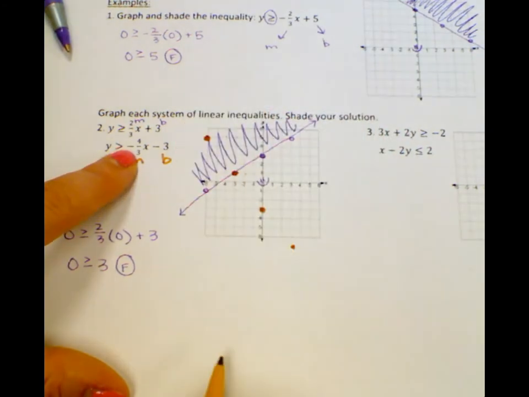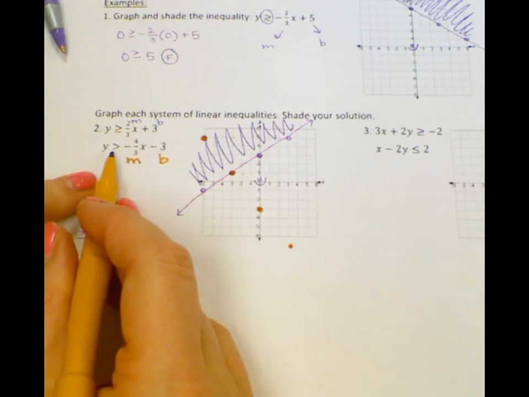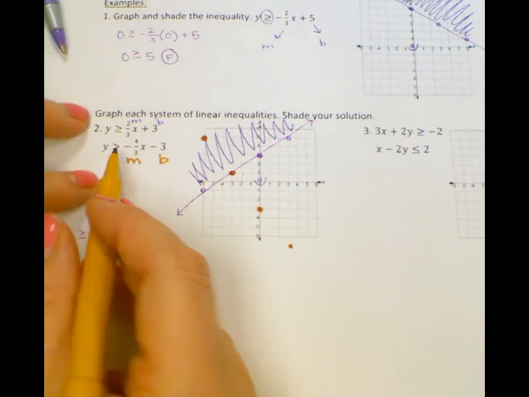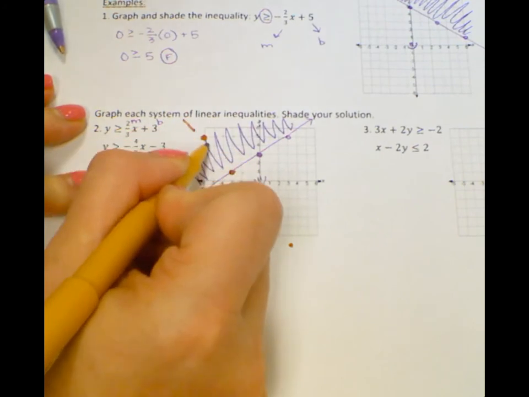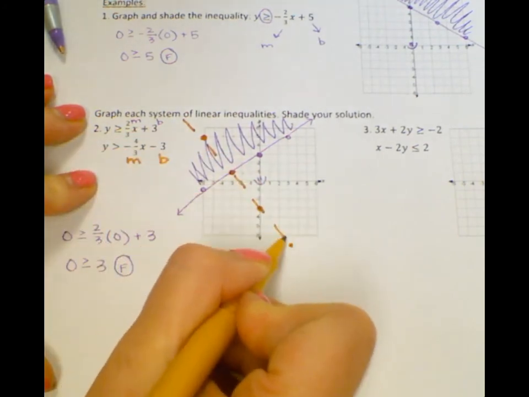Now let's look at the inequality. The inequality does not have the underline, so that means that it is dotted. So just kind of do dashed lines.